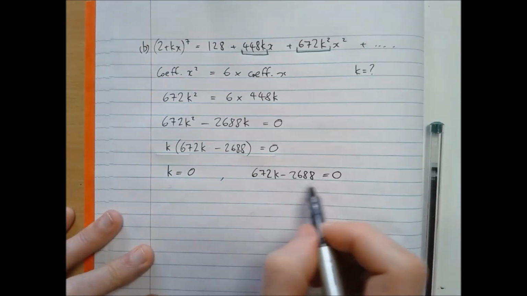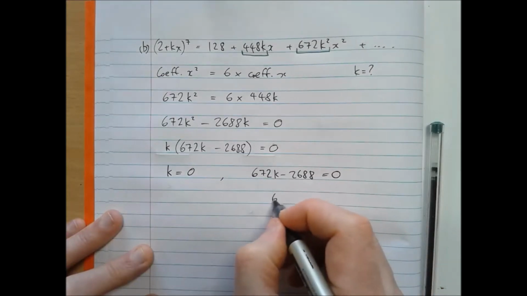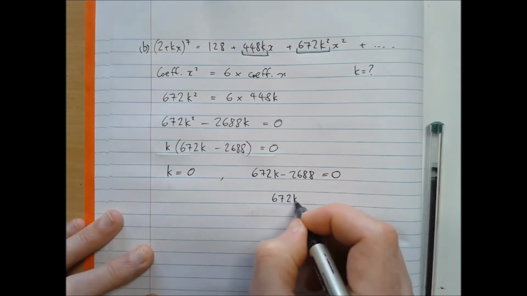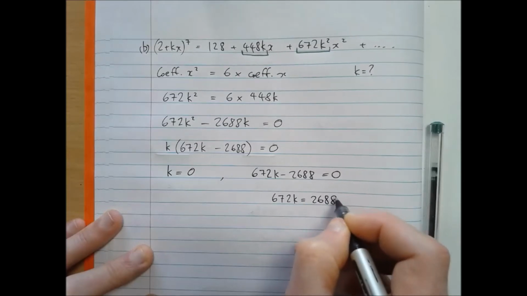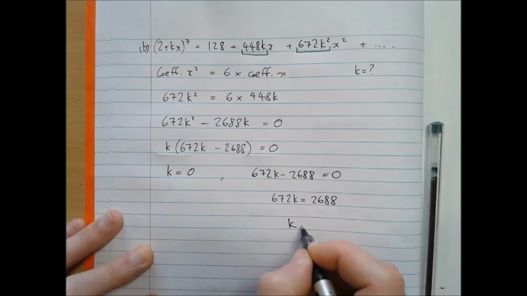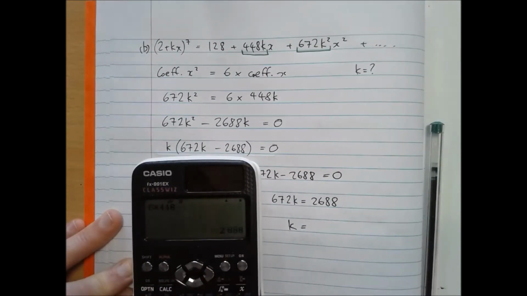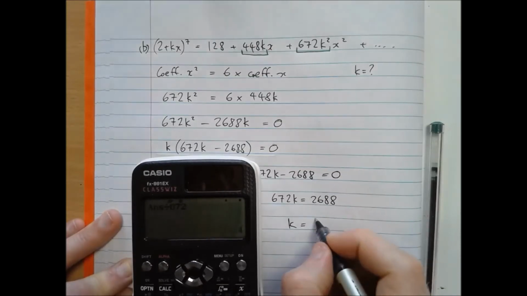Okay, so this needs a bit of rearranging to find k, so add your 2,688 across, and then divide through by 672. And if you have 2,688 and you divide that by 672, you get simply 4.